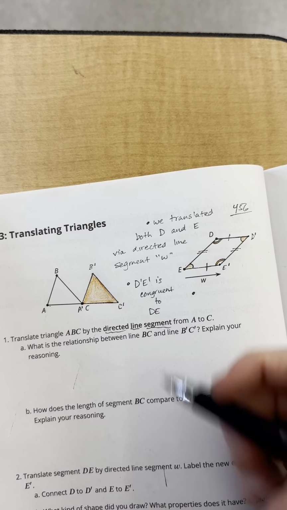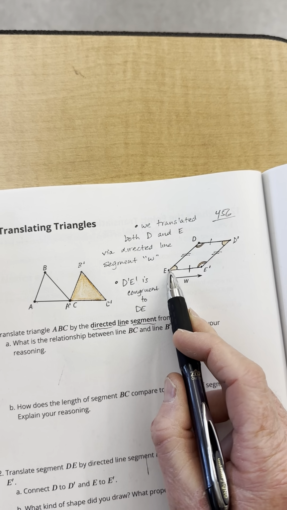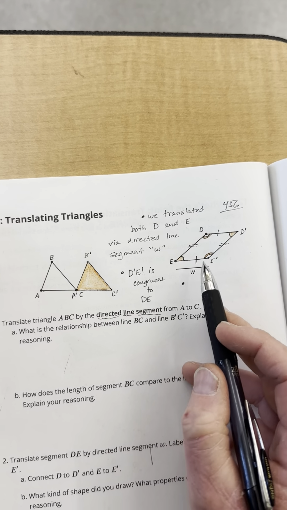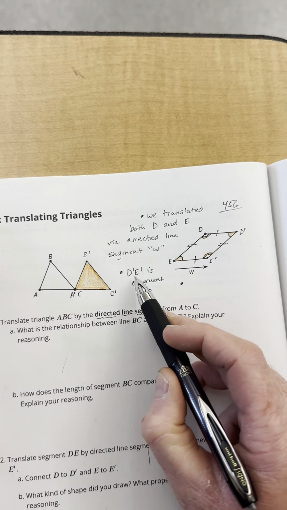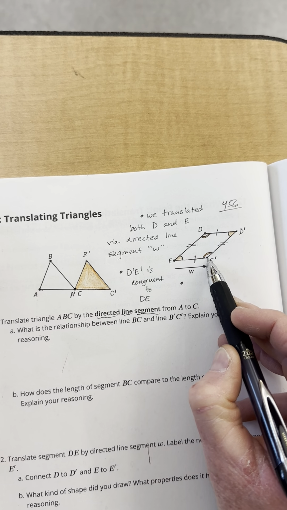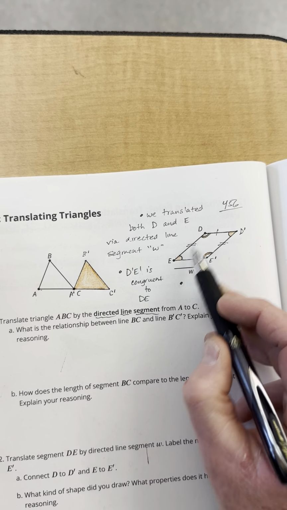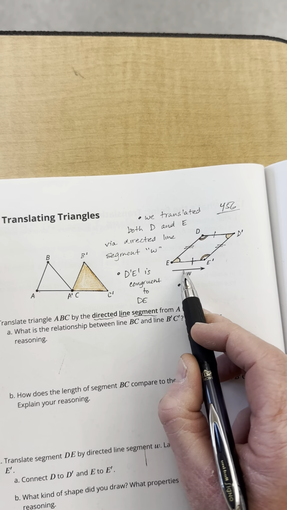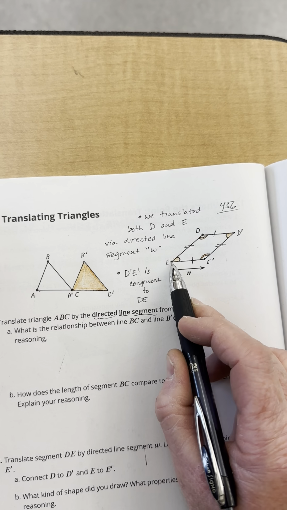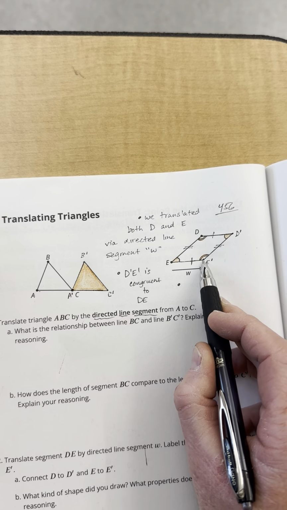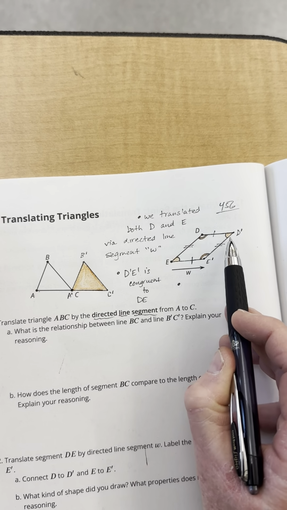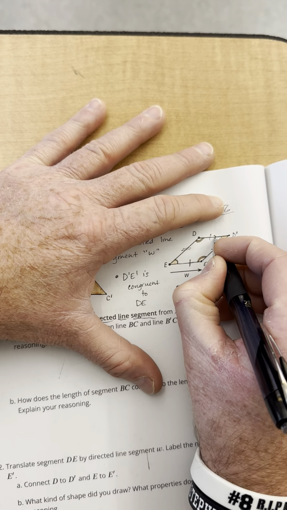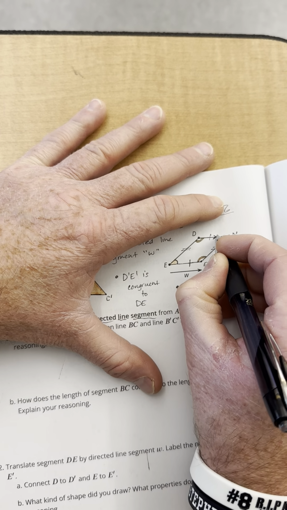But anyway, we translated both D and E via directed line segment W. Now, what you're gonna find is that D prime E prime is congruent to D E. And then because they both were translated by line segment W, then E to E prime is going to be the same length as D to D prime. The crazy cool thing is that those two lines are also parallel.